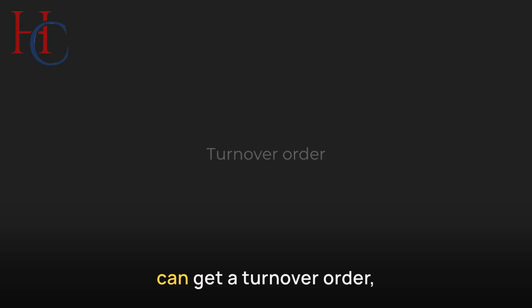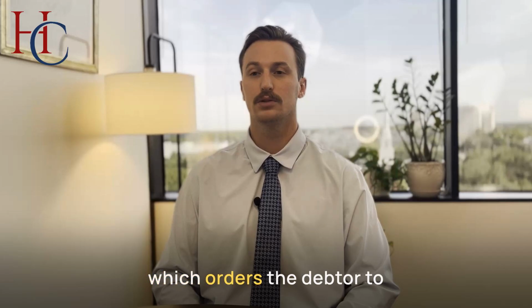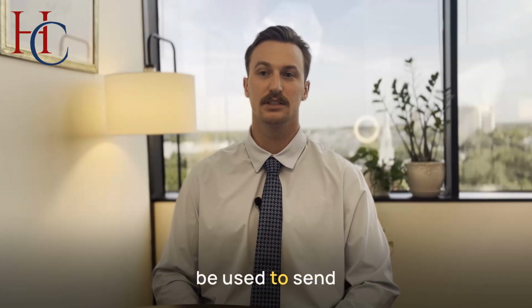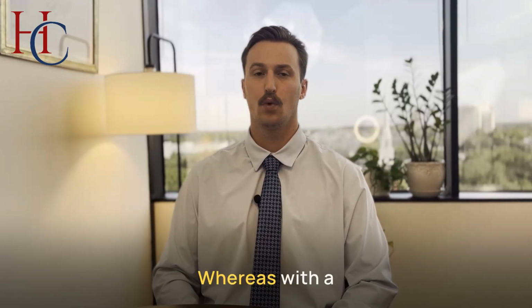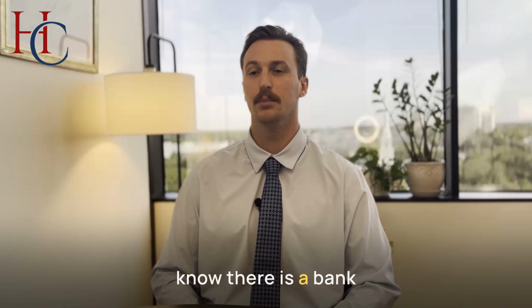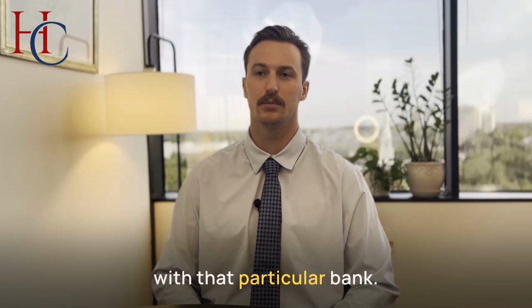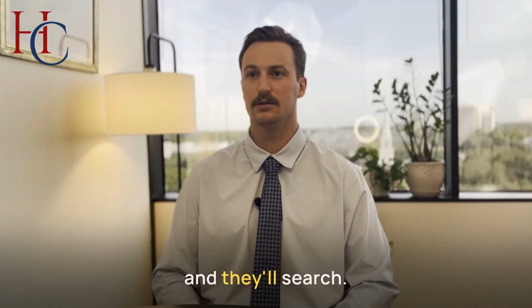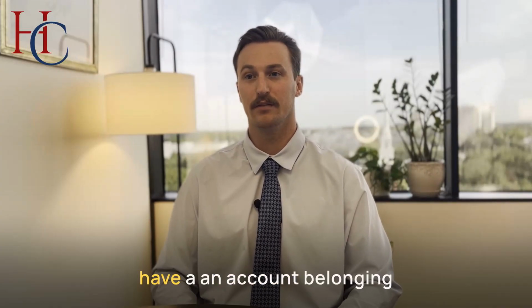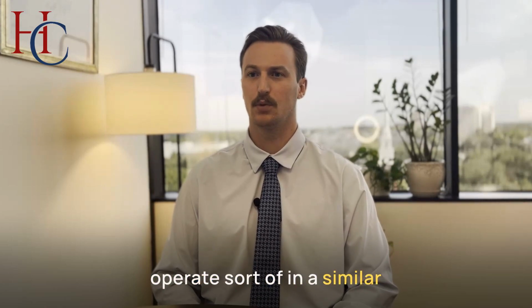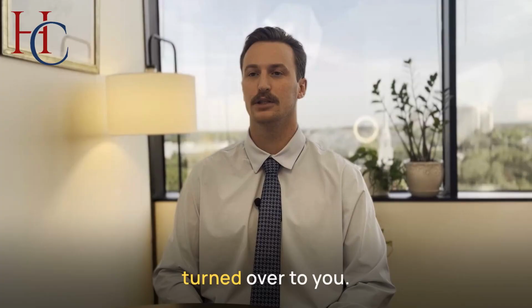And then going on, you can get a turnover order, which orders the debtor to turn over any non-exempt assets. This can also be used to send over to banks. Whereas with a writ of garnishment, you typically file that when you know there is a bank account in the debtor's name with that particular bank. A turnover order is more broad, where you can serve it on any bank, and they'll search. And if they do have an account belonging to the debtor, it'll operate in a similar way, where the funds in there are turned over to you.